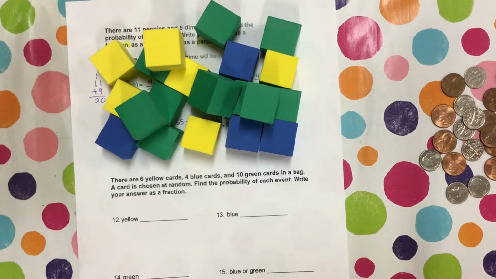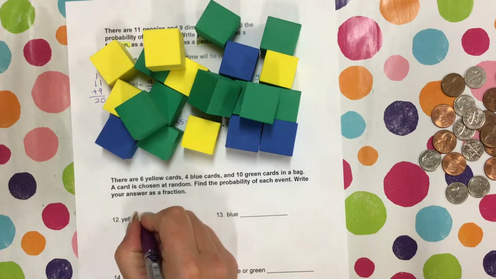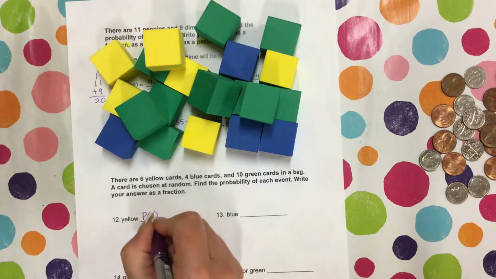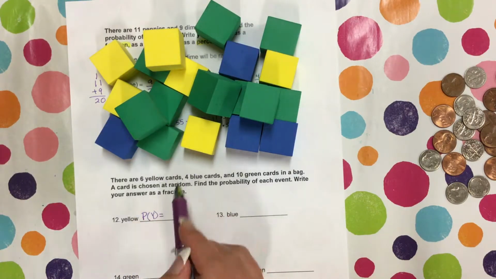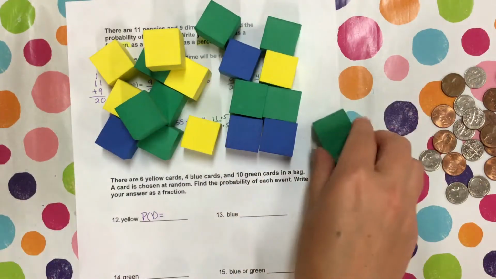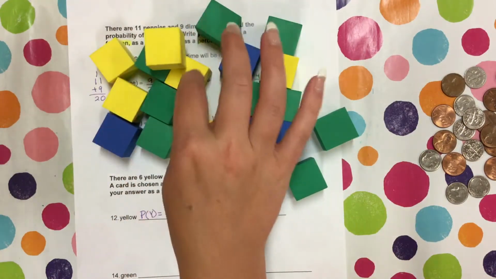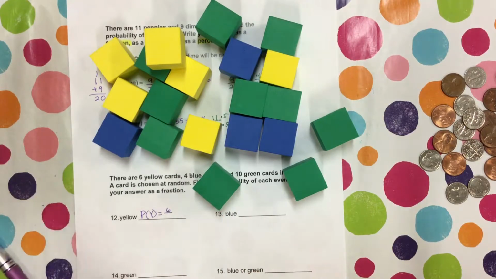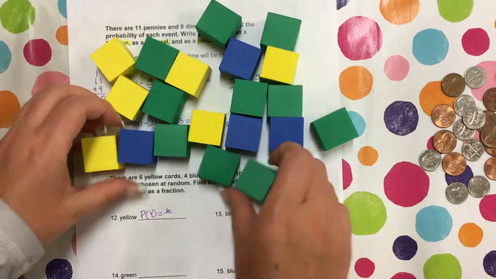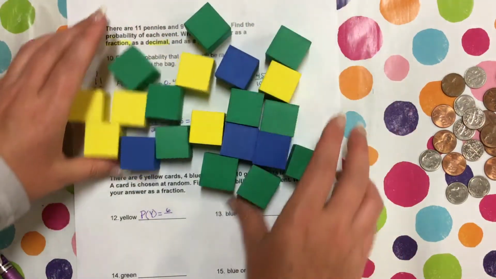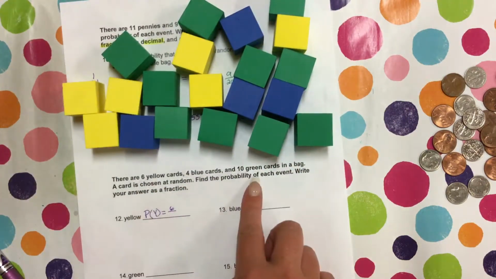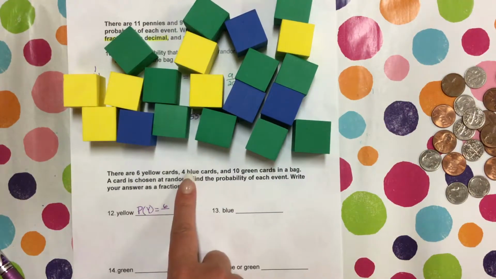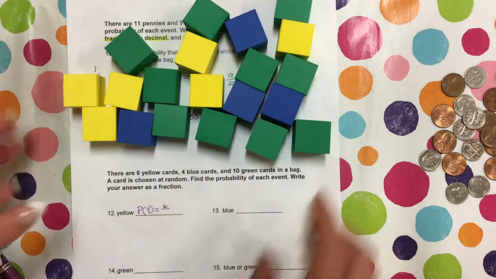Well, to find the probability of a yellow, I'm going to say P(Y), that means probability of a yellow, is the amount of yellow cards. Well, how many yellow cards are there? There are 1, 2, 3, 4, 5, 6 over the total amount of cards. And the total amount of cards can be found by just adding up these numbers right here. So 6 plus 4 is 10, plus another 10 is 20.